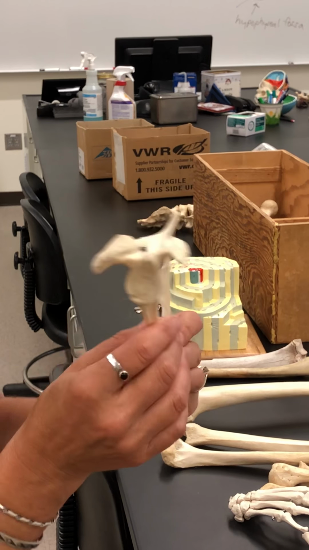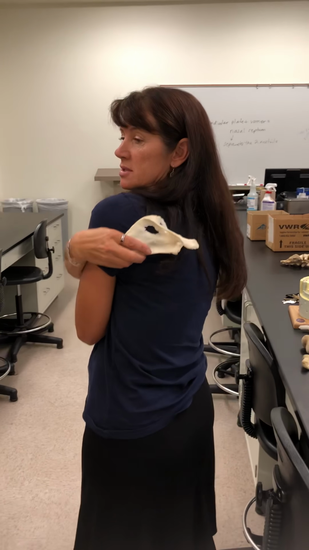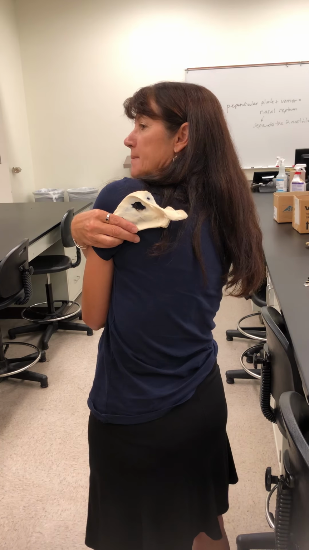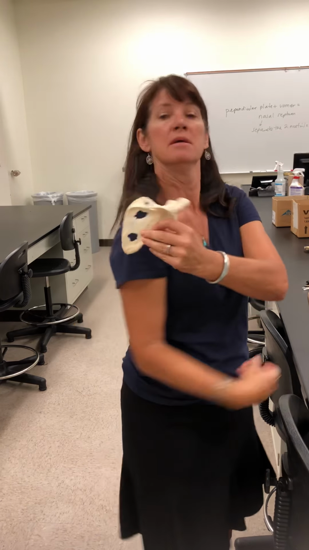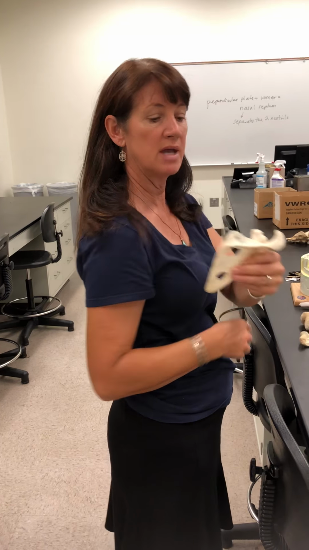And that's the scapula. You do need to know right from left. It's not that hard. If you put the scapula on your back, you can see that this would cause you to be a humpback of Notre Dame, which we're not. And this would be correct where your arm sits. So this is a right scapula.